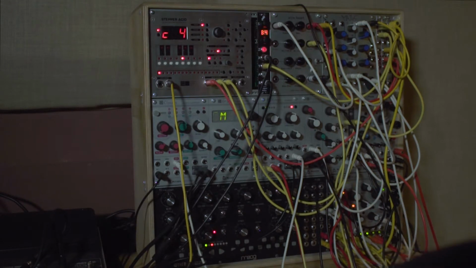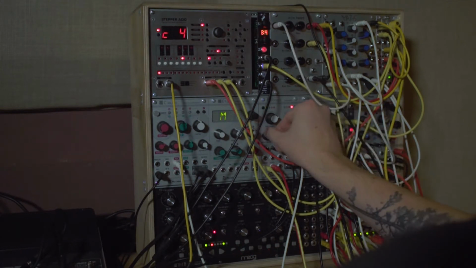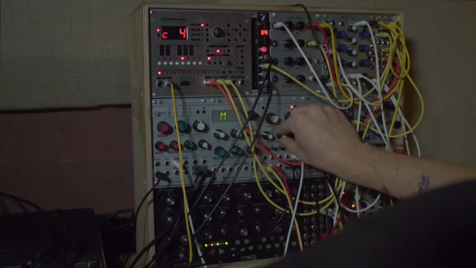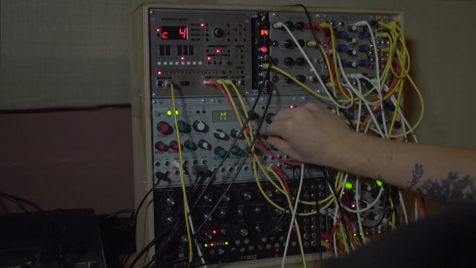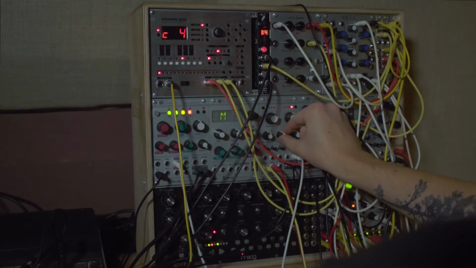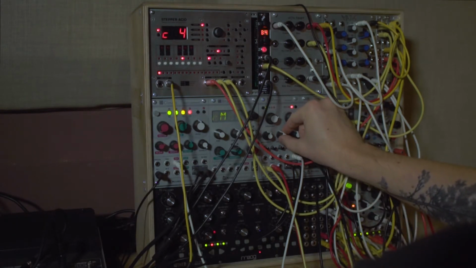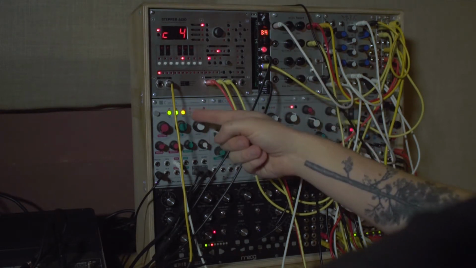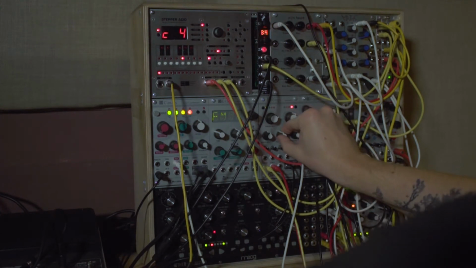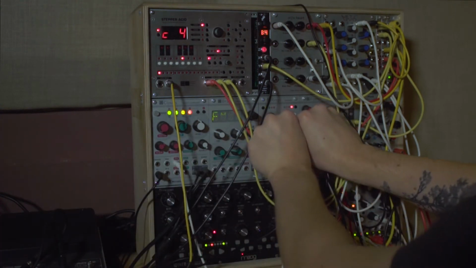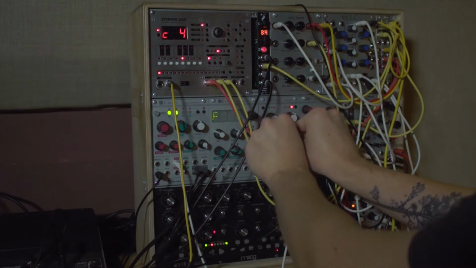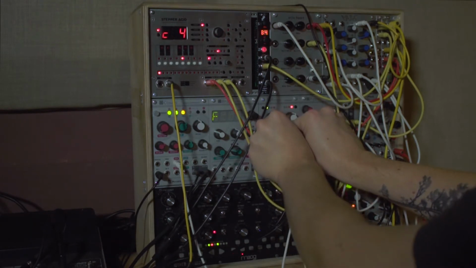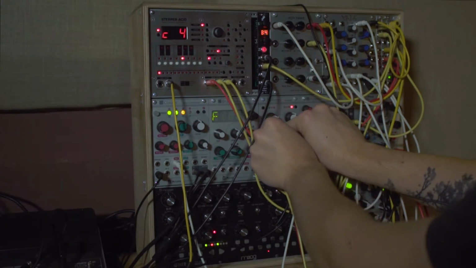So if I just run the sequence just on its own. And now just turn up the send on the mixer. You can see the input lights flashing on Clouds, which is telling us that we've got a signal going in there. So this could be quite useful for a pad.